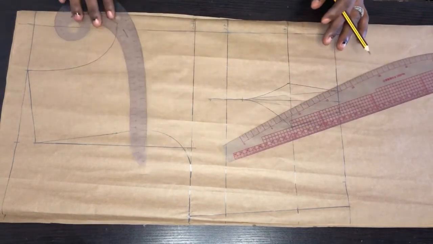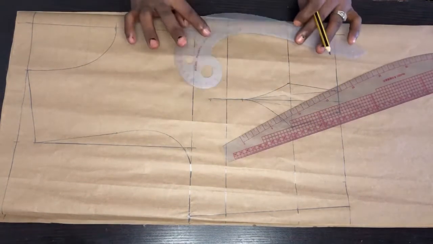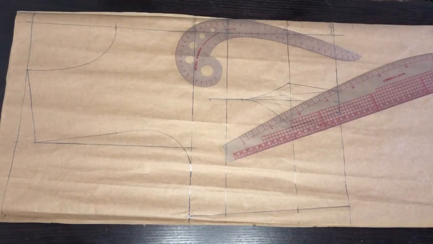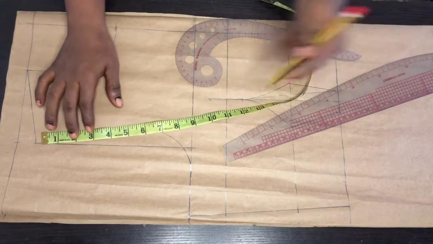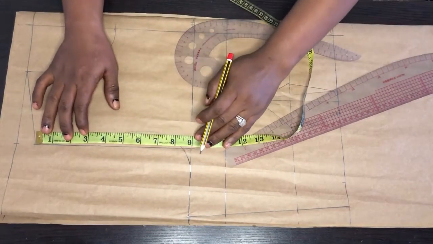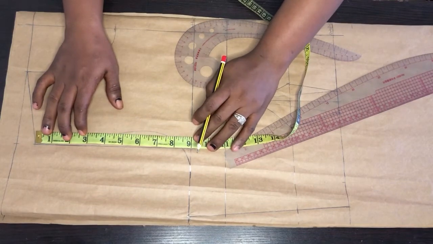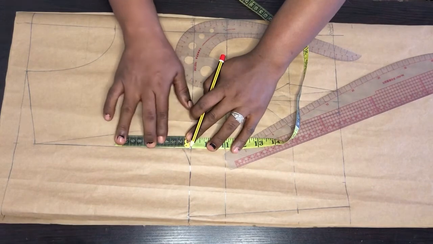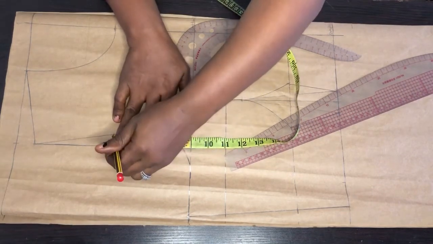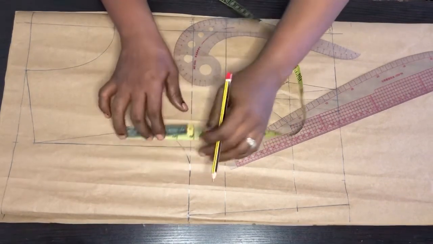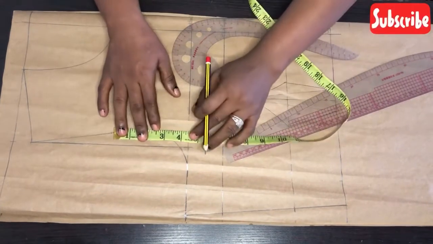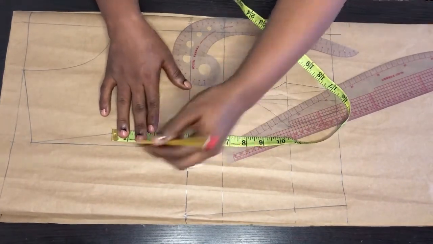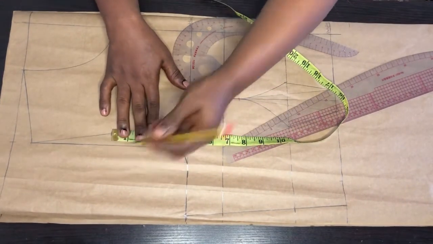So now, to get our princess darts, you divide your shoulder by 2. You divide this place by 2. We have 9 here. When you divide 9 by 2, you mark it, and you come down to check what we have here. We have 4.5. These are the 4.5 marks.